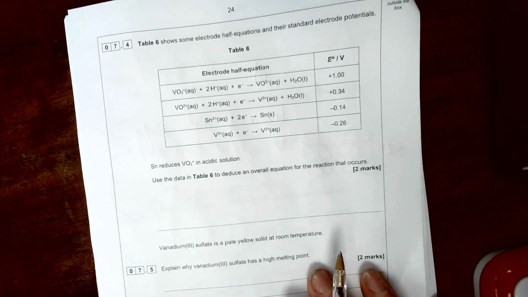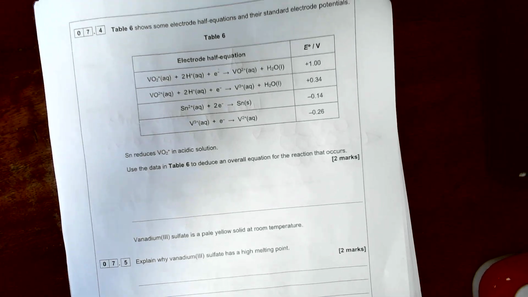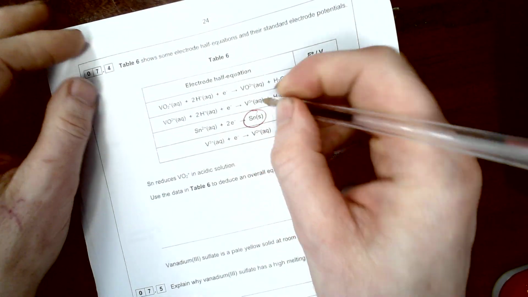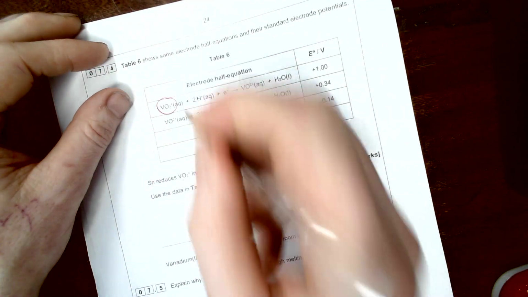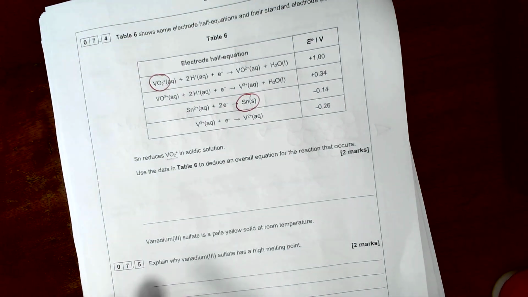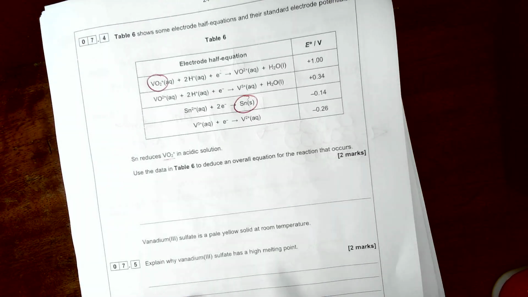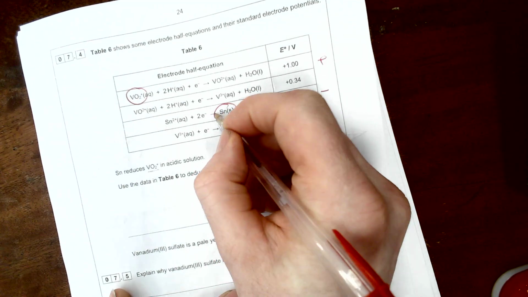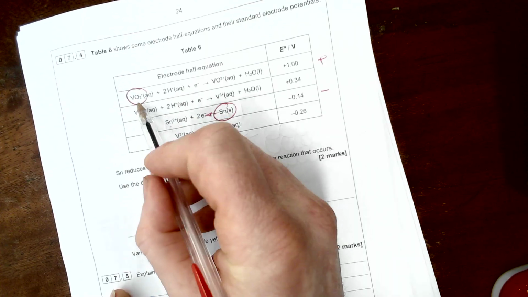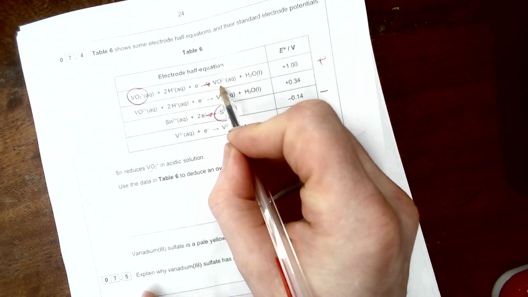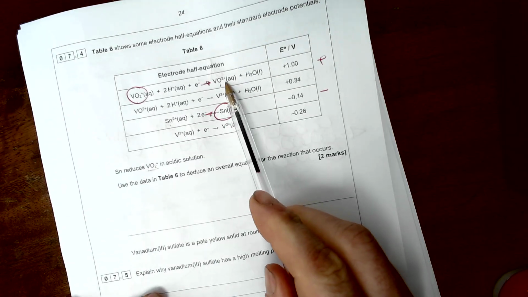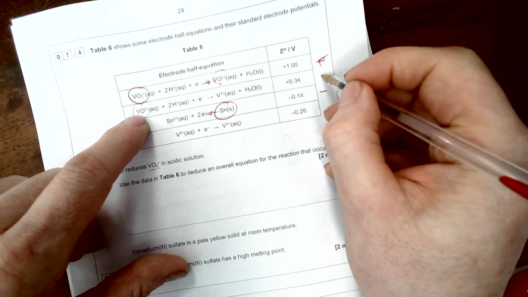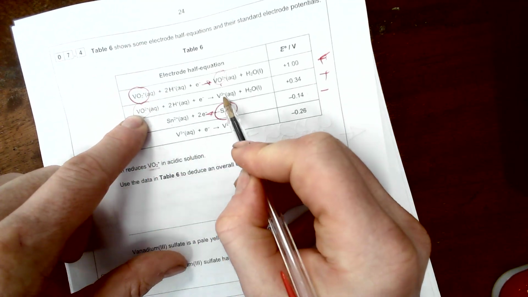Right, this question then. Tin reduces VO2+ in acidic solution. So here we go, there's tin, and there is VO2+, this one. Use the data in table 6 to deduce an overall equation for the reaction that occurs. Okay. This is more positive than this. So what's going to happen is the tin is going to turn into tin 2+, and the VO2+ will turn into VO2+. However, you've now got VO2+. So a secondary reaction will happen. The VO2+ will turn into V3+.